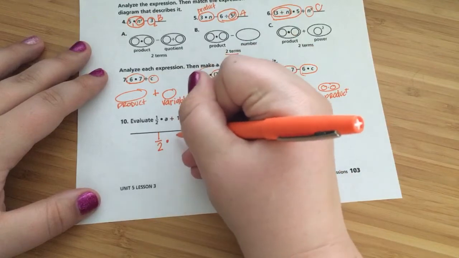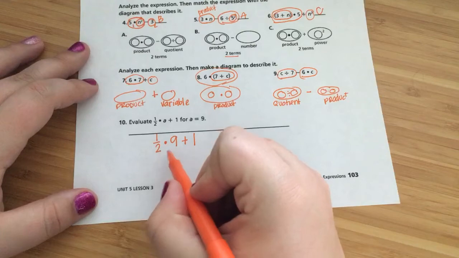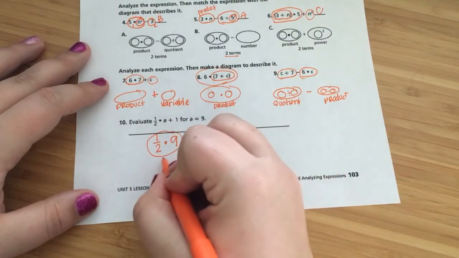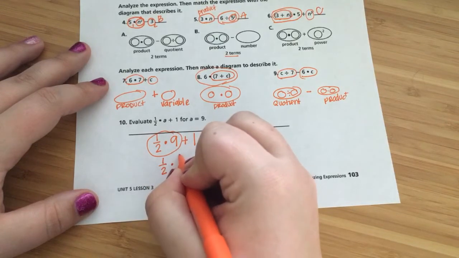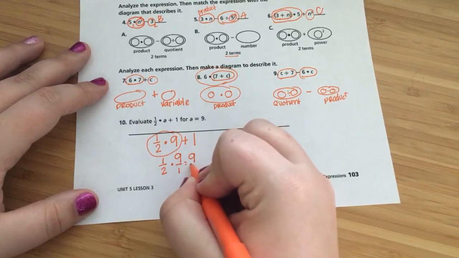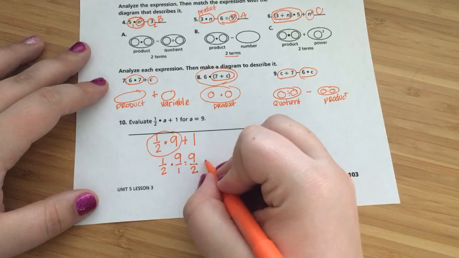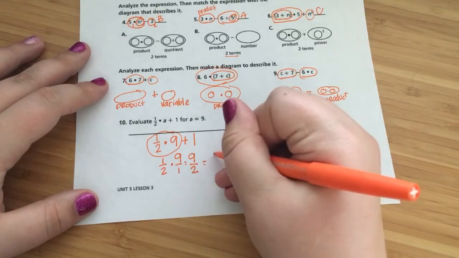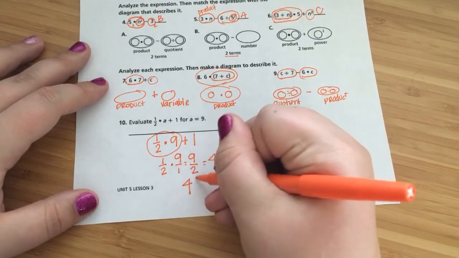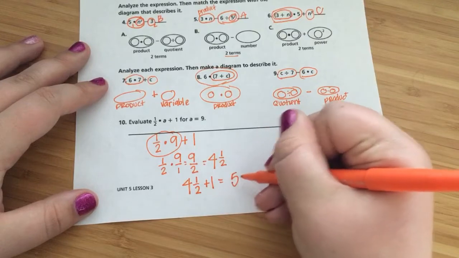So if I evaluate this, knowing 1/2 multiplied by A, which equals 9 plus 1. When I multiply fractions, I'm going to circle that, and I write it out as 1/2 multiplied by 9 over 1. And I'm going to multiply straight across, and I get 9 over 2. When I make a mixed number, I end up getting 4 1/2. Now I rewrite it again. 4 1/2 plus 1. Now I have these terms, and I get a final answer of 5 1/2.